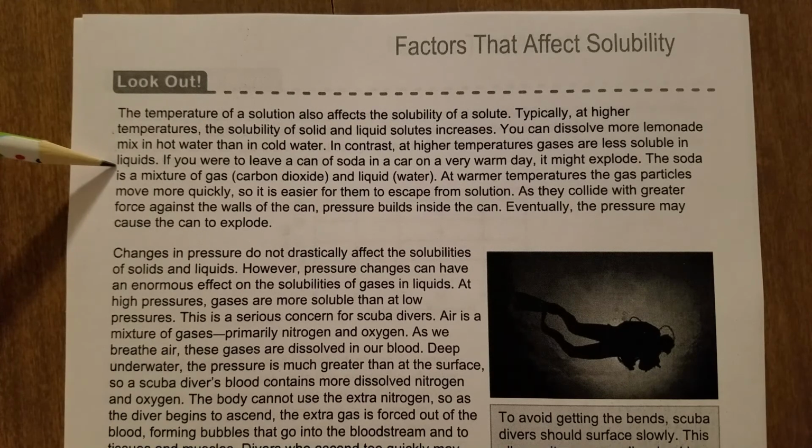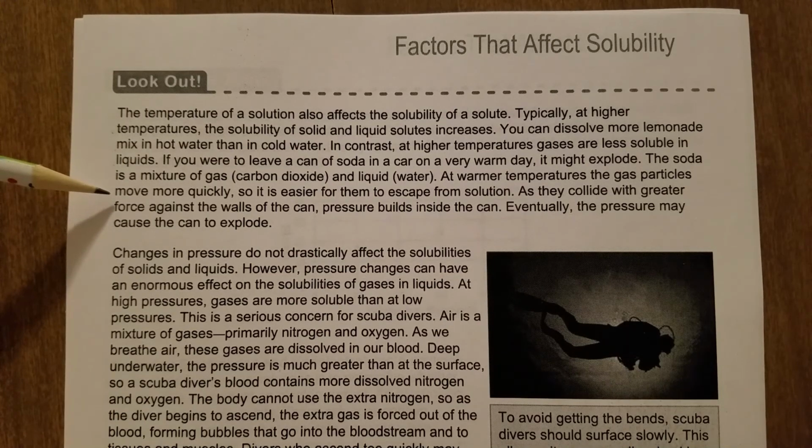If you were to leave a can of soda in a car on a very warm day, it might explode. The soda is a mixture of gas, carbon dioxide, and liquid, water. At warmer temperatures, the gas particles move more quickly, so it is easier for them to escape from solution. As they collide with greater force against the walls of the can, pressure builds inside the can. Eventually, the pressure may cause the can to explode.